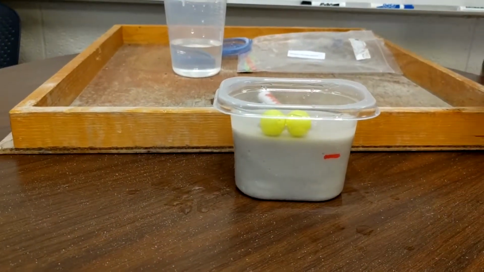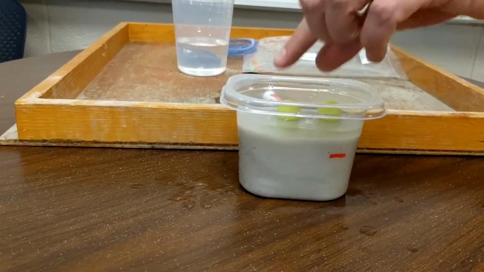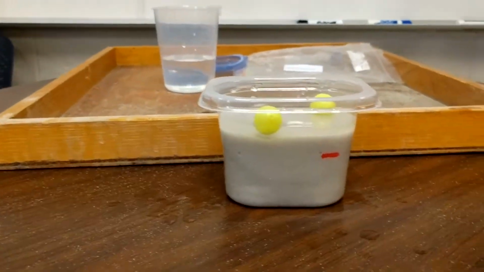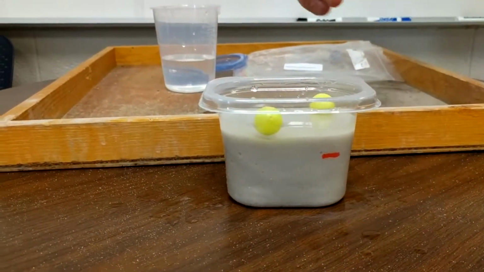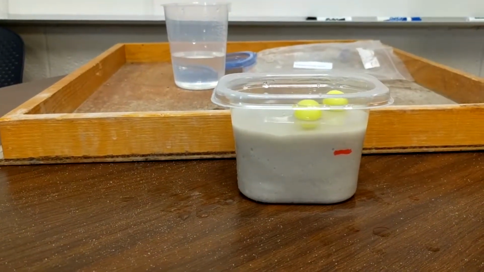Okay, so what ended up happening is that these are supposed to be replicas of natural gas tanks or some other gas tanks, some underground storage tank. And because they naturally float in water, they will rise to the surface during liquefaction.